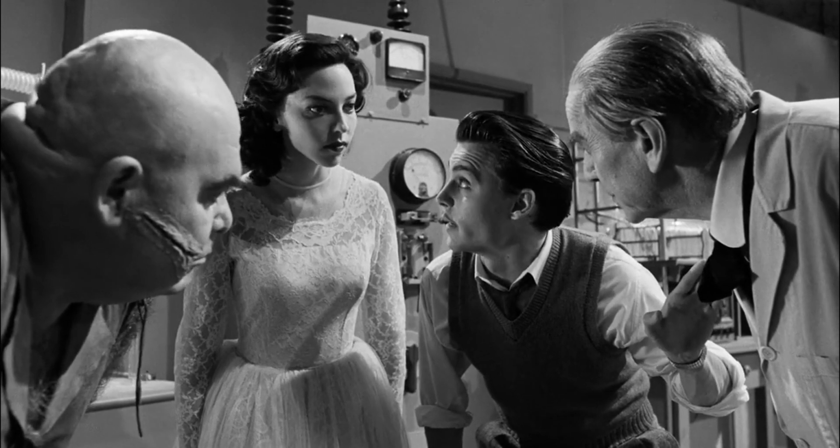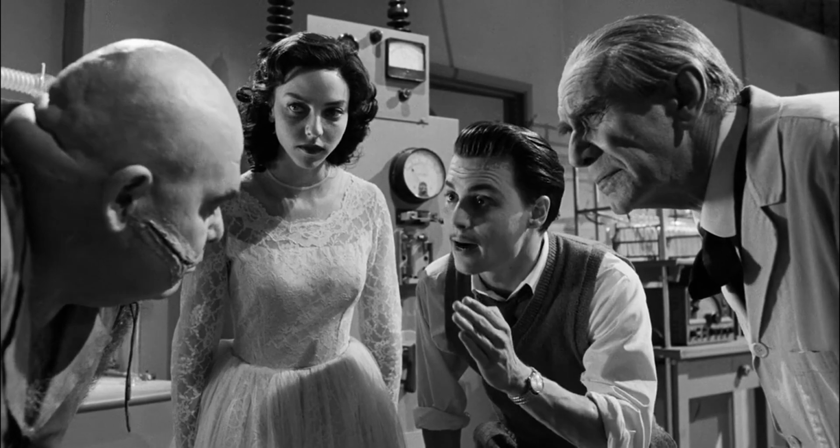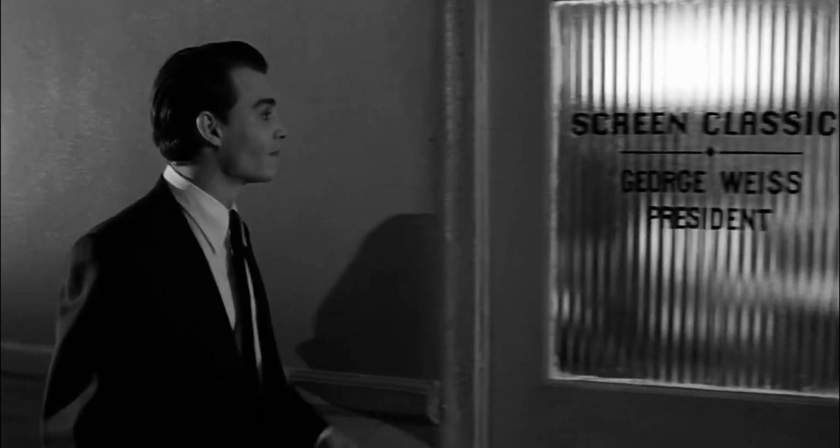Now usually I'd look into why the DP or director opted for such equipment, but as I can't find any interviews on the matter and I don't like to speculate, I'm just going to leave it here. So what do I mean by authenticity in cinematography?